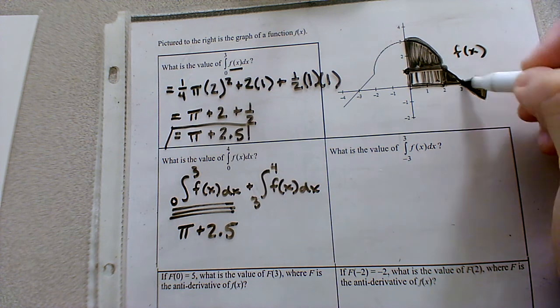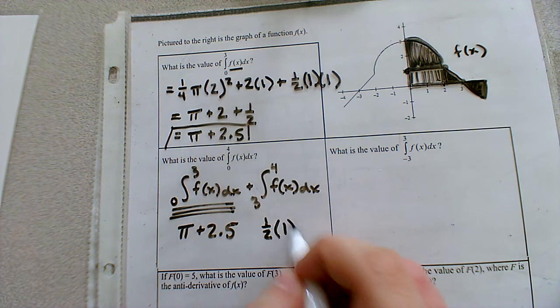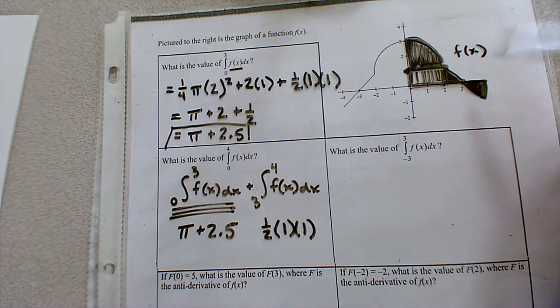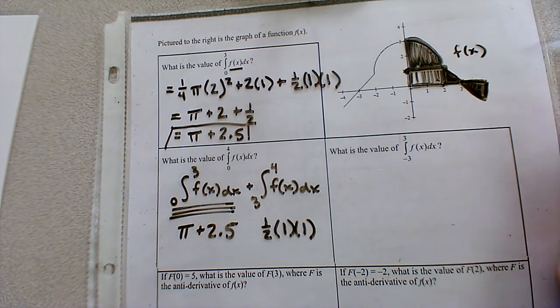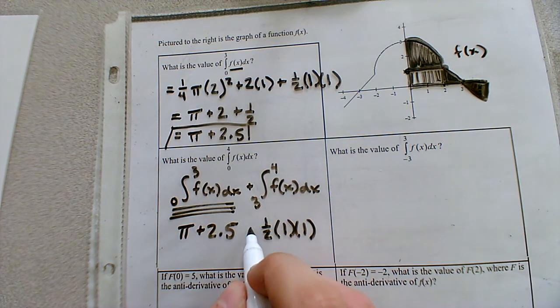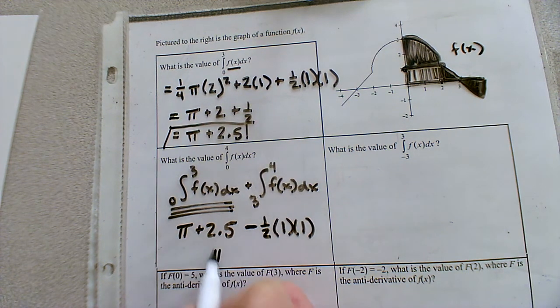Notice how this section is a triangle, so we're going to need 1/2 times the base of 1 times the height of 1, but notice how this area is strictly underneath the x-axis, so we need to be sure to show that concept by putting in a negative value. So even though you're adding an area, you're actually adding a negative amount, so that's going to be the same thing as subtracting. So if we take pi plus 2.5 minus 0.5, we're just going to be left with pi plus 2.